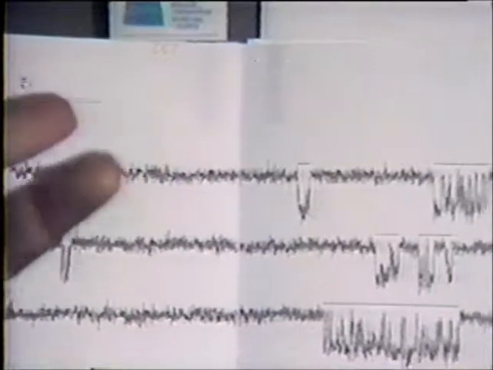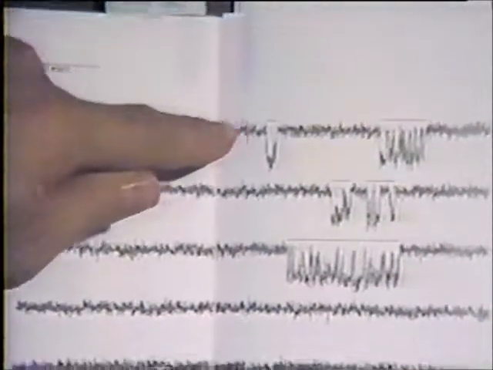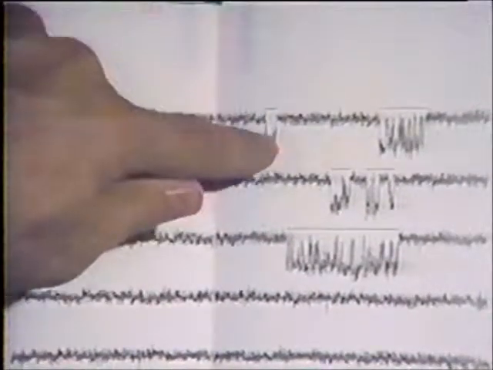The most important part of data analysis is taking a good look at the data. Now, if we take a look at some raw data plotted out by the computer, we can take a look at a few things. This is the baseline level. This happens to be a single channel record from stretch activated channels. Here's the baseline. Here's an opening, closing, stays closed, opens, closed, and so on.